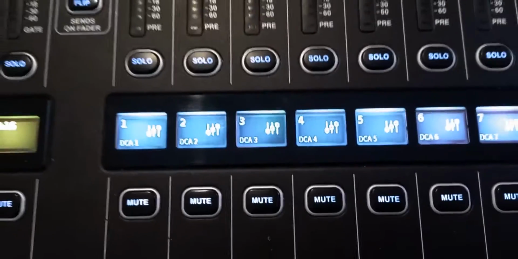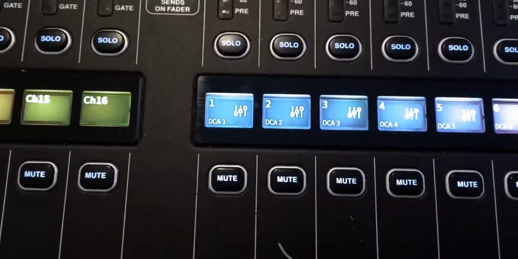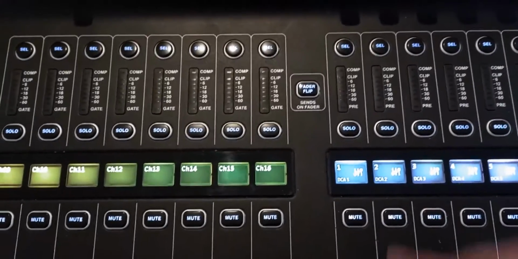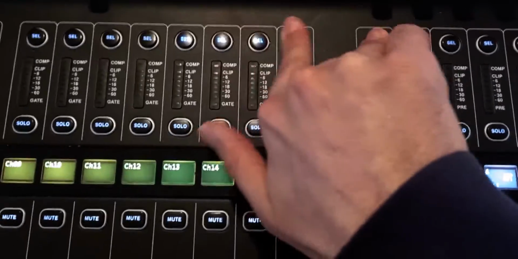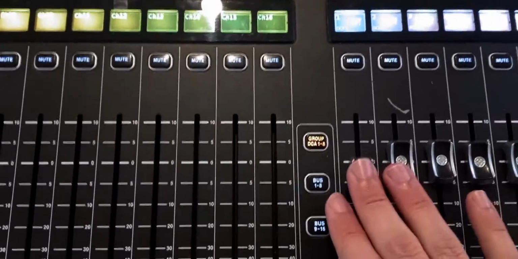A VCA is a voltage controlled amplifier on analog consoles. On digital consoles, it's called a DCA because it's a digitally controlled amplifier. It's like an auxiliary bus, but not really. It has very limited functionality. The only thing it can do is raise and lower the overall volume of certain channels that are assigned to it, and it can also mute the sound of these channels. To assign channels to a DCA, you're gonna select that DCA and hold down the select button. Then you're gonna select the channels, and now the overall volume of these channels is controlled by that fader.